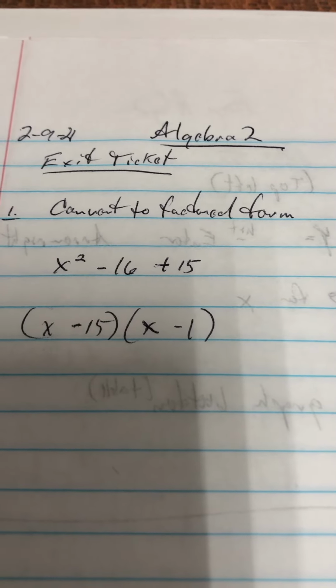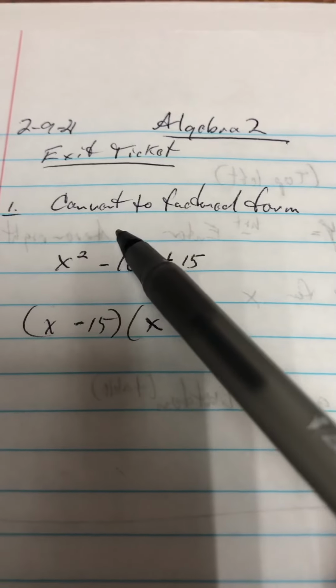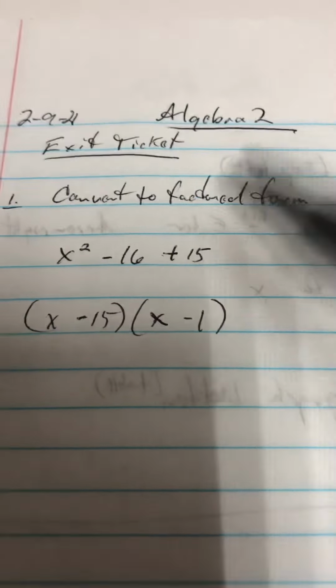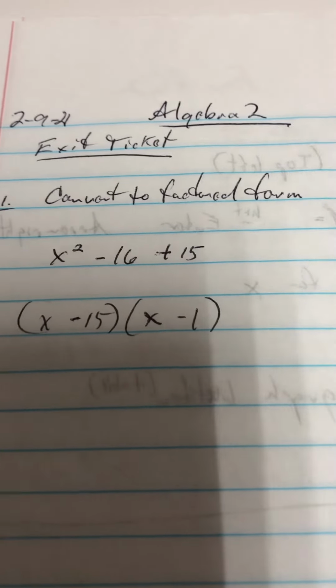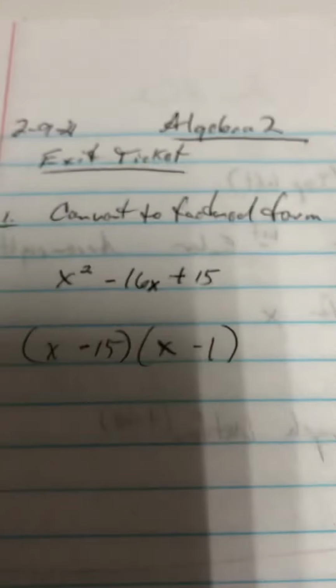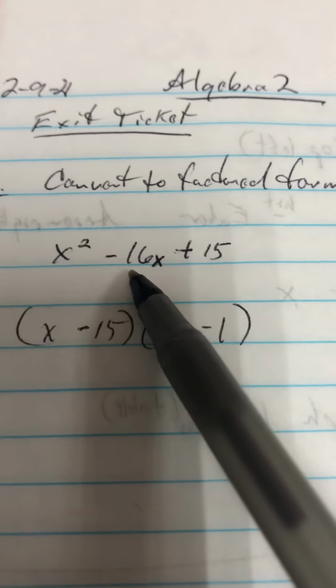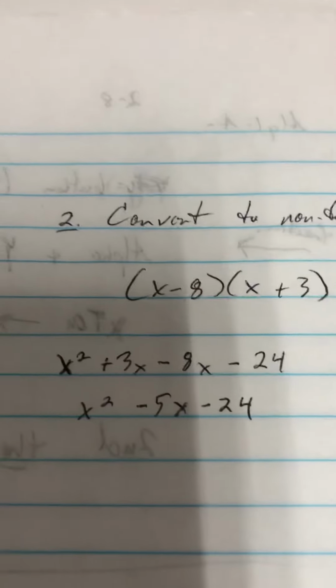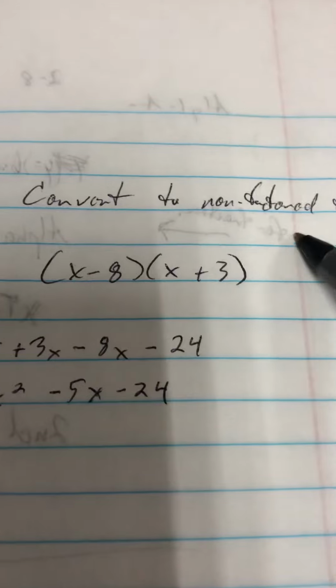If you're needing a little bit of help with the exit tickets, you can take a look at these. I missed the first part of his class, but I popped in at the end, and we were to convert to factored form this quadratic equation here. There should be an x there. Sorry about that. What you're going to do, actually, if I can come back to number one, number two is easier to convert to non-factored form.